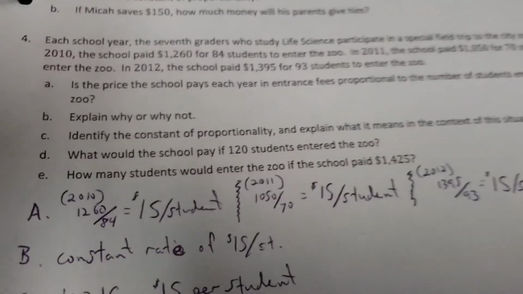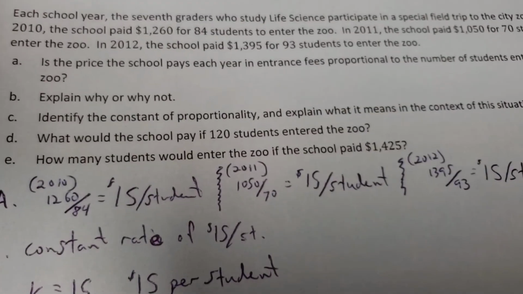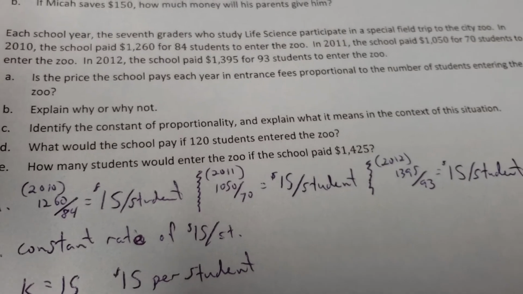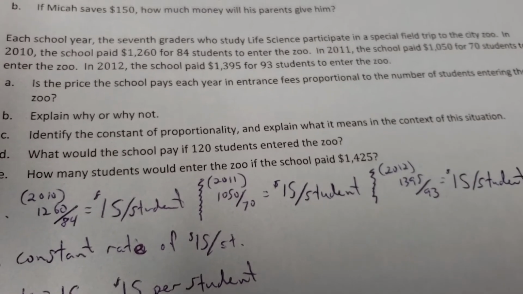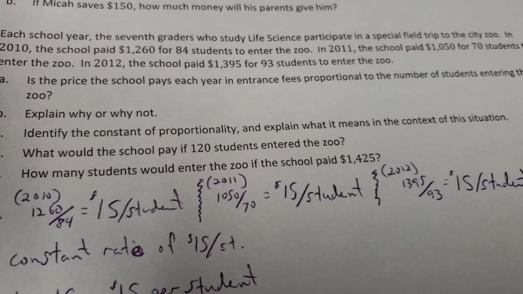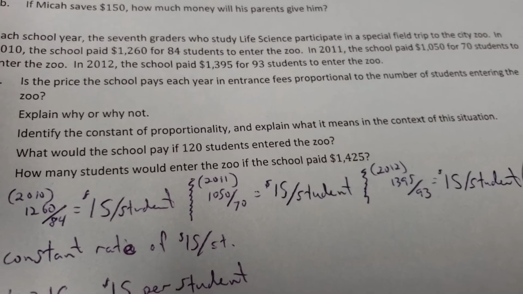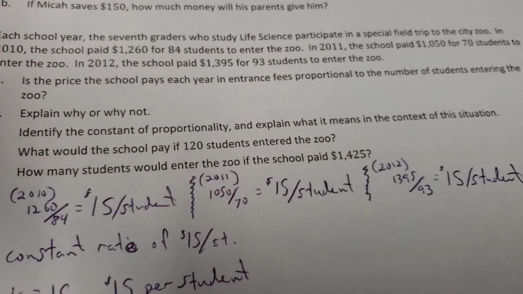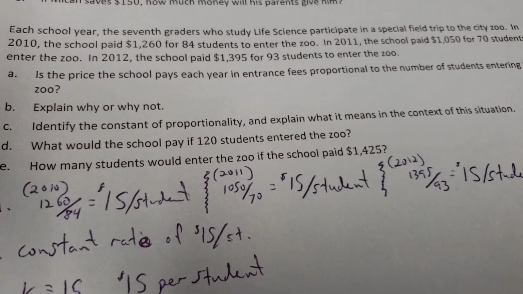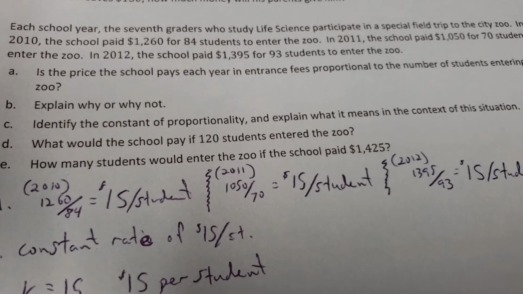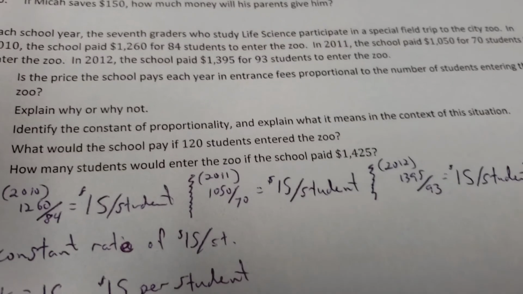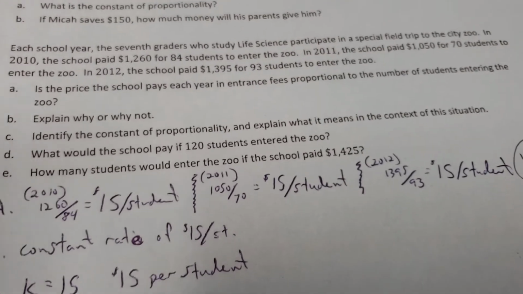All right, then we're jumping down. Last question here, number 4. Each school year, the 7th graders who study life science participate in a special field trip to the city zoo. In 2010, the school paid $1,260 for 84 students to enter the zoo. In 2011, the school paid $1,050 for 70 students to enter the zoo. And in 2012, the school paid $1,395 for 93 students to enter the zoo. Is the price the school pays each year in entrance fees proportional to the number of students entering the zoo?